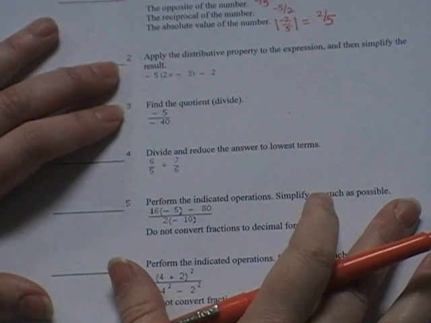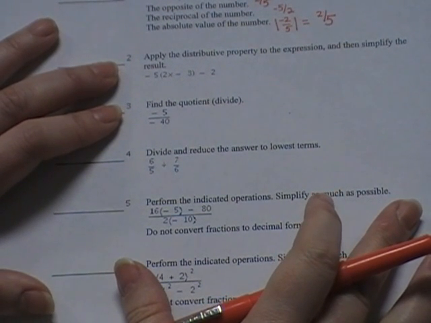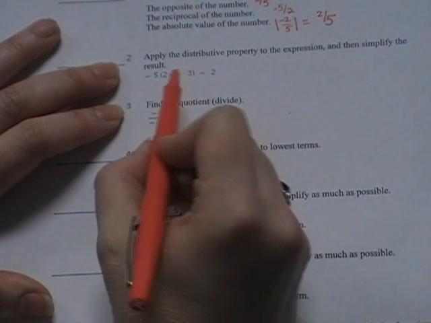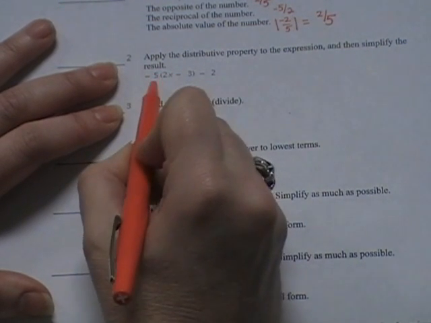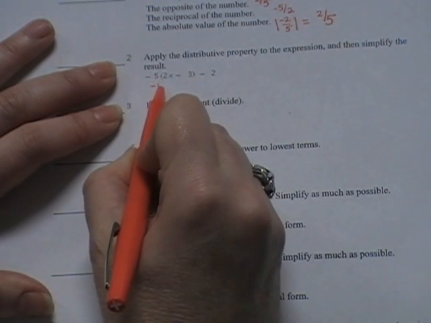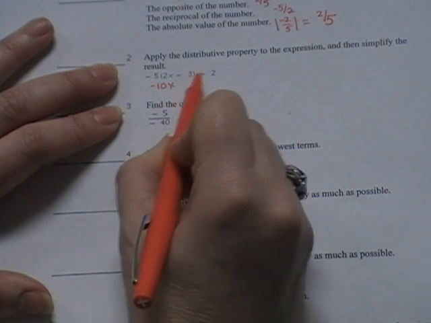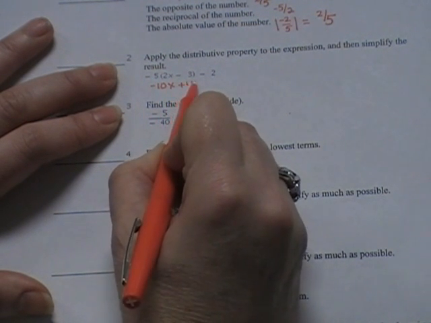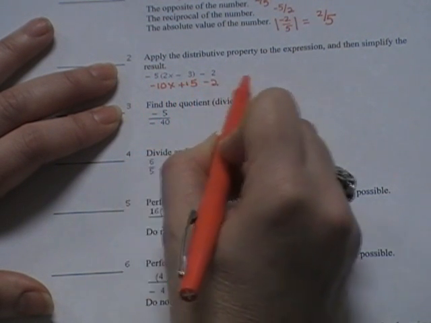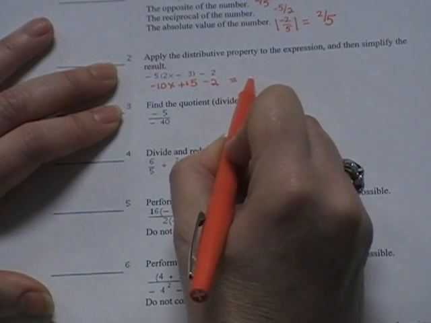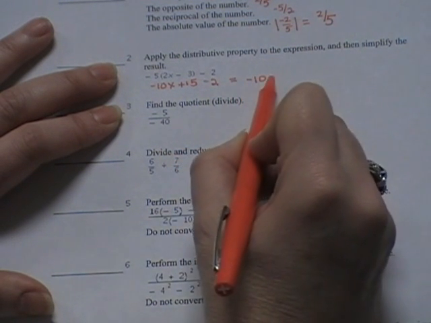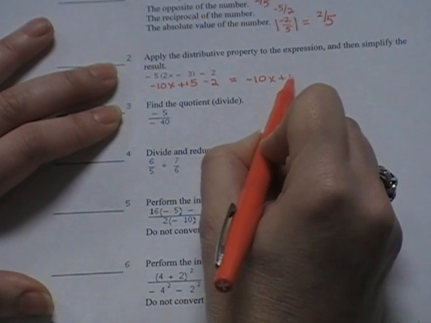Number 2 says to apply the distributive property to the expression and then simplify the results. If you apply the distributive property, negative 5 times 2 is negative 10x. Negative 5 times negative 3 is positive 15. And then subtract 2. When you simplify your like terms, you end up with negative 10x plus 13.